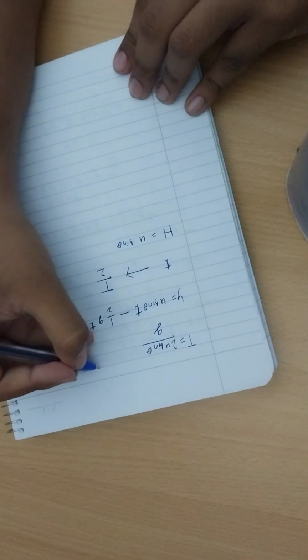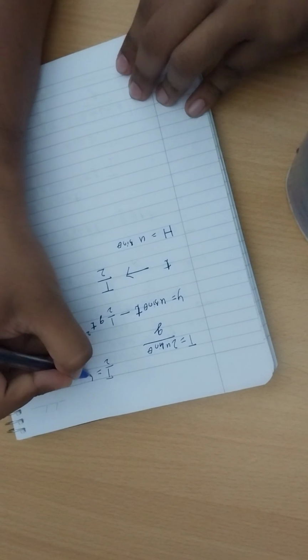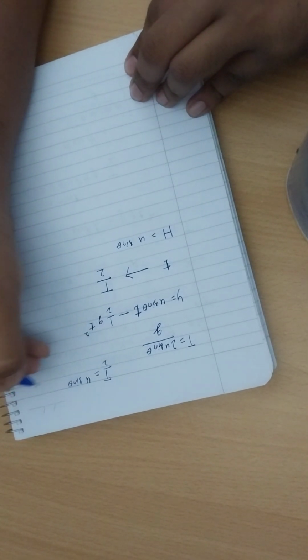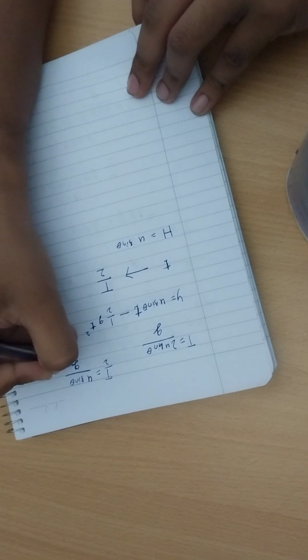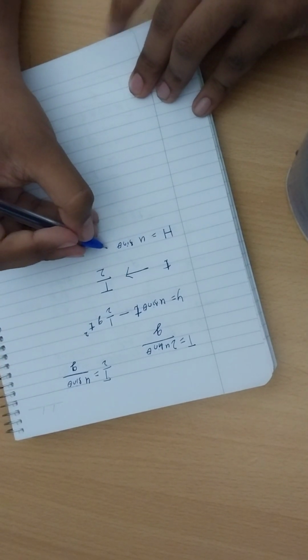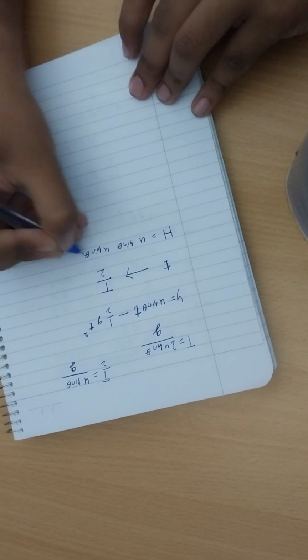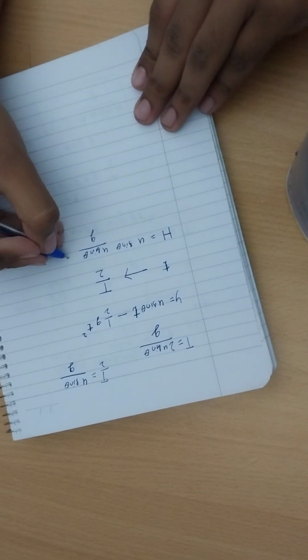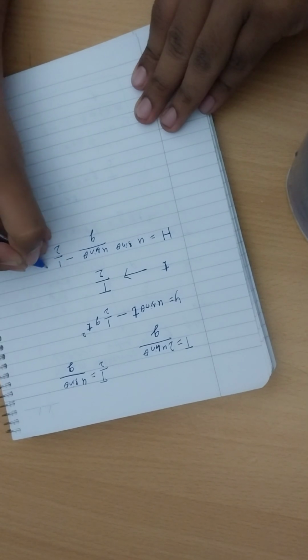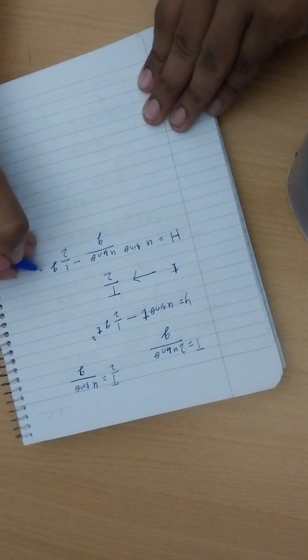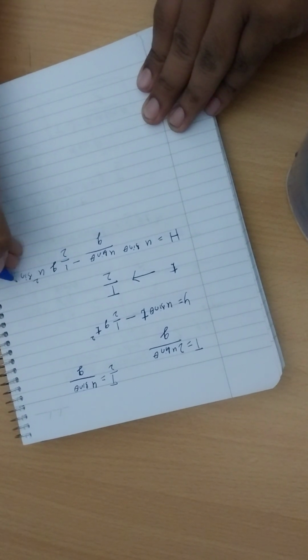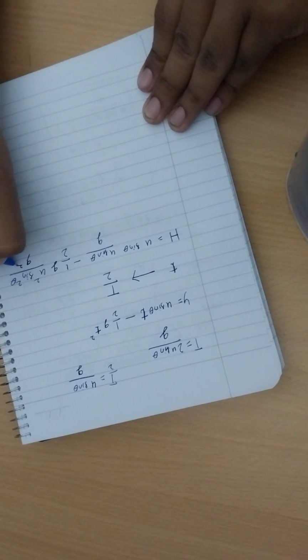is, as you can calculate, t by 2 is u sine theta upon g. U sine theta plus half g u square sine square theta by g square.